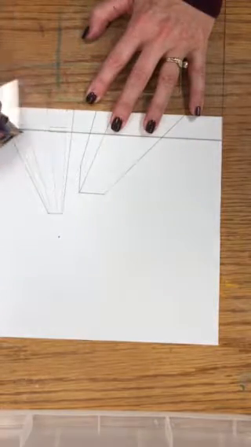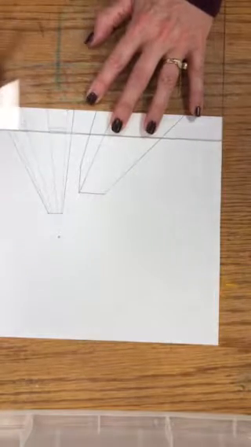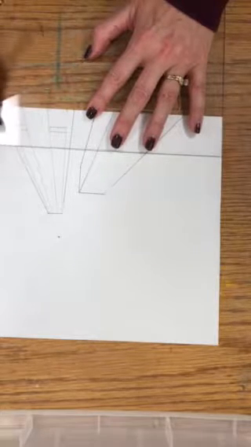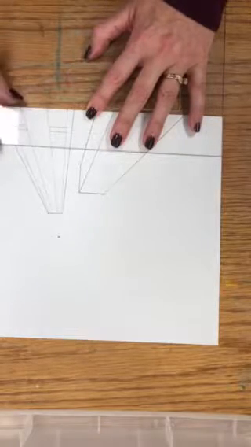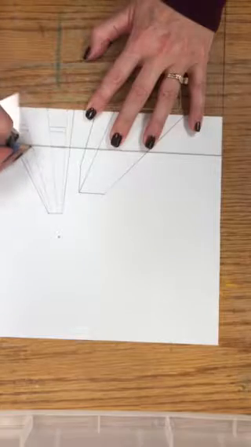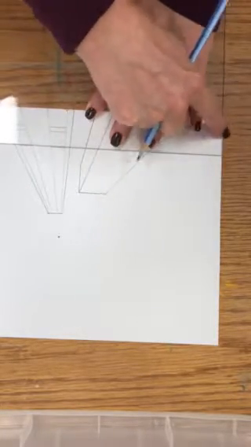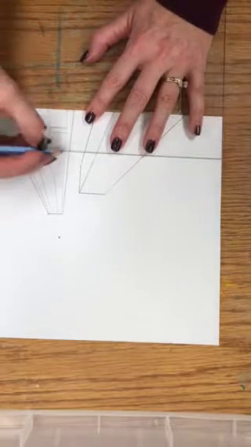Okay, so I did the top edge of my window there, and then I did a little space between the windows. And then the next window, I'm going to make slightly shorter than the window that came before it. And each time I'm double checking over here to make sure that this is right along the edge. And now I'm going to draw that little space between the windows here.